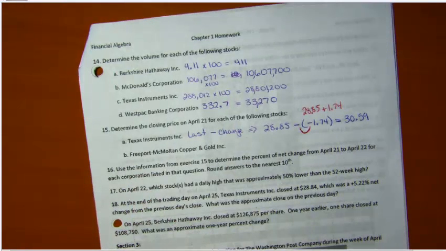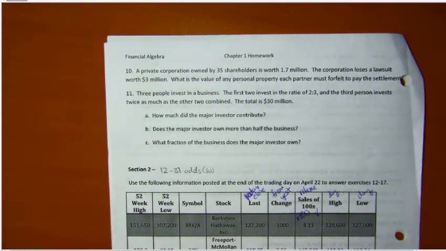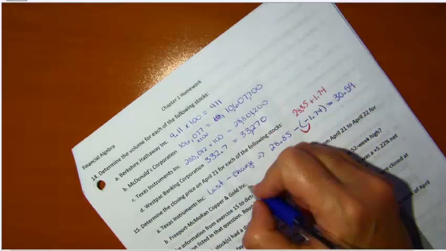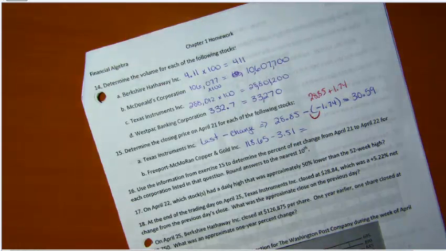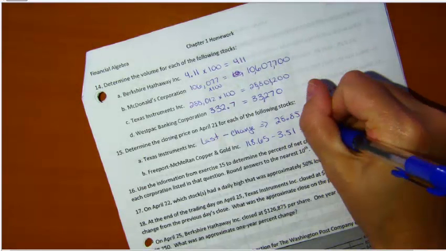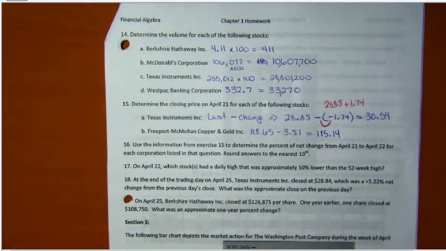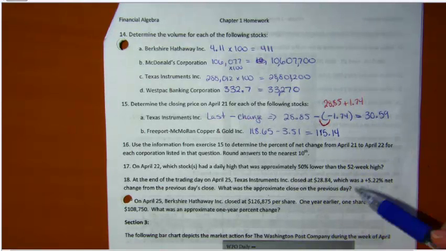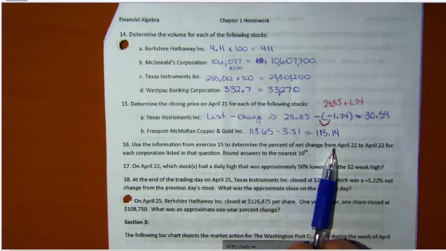Freeport-McMoRan, and copper and gold. The last was 118.65 and the change was 3.51. So I subtract that. And we went up today, so yesterday it was lower, it was 115.14. Yeah, this is yesterday's close. Okay, now to do the percent net change.